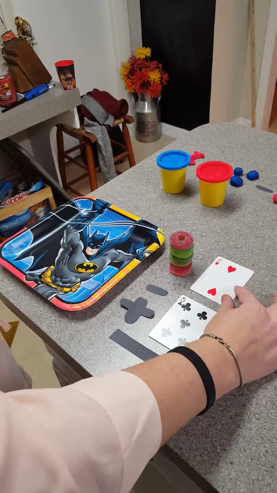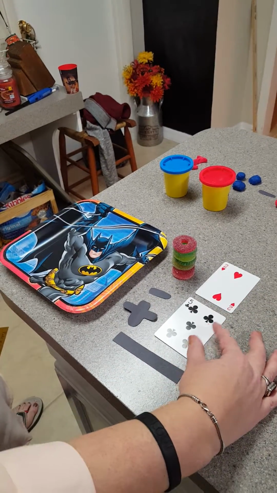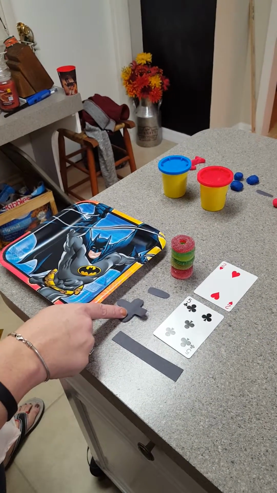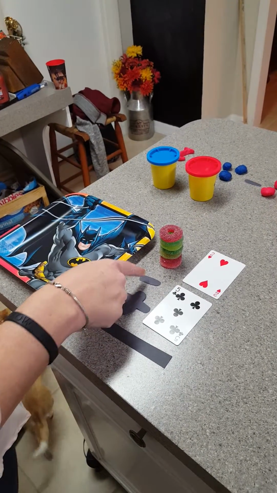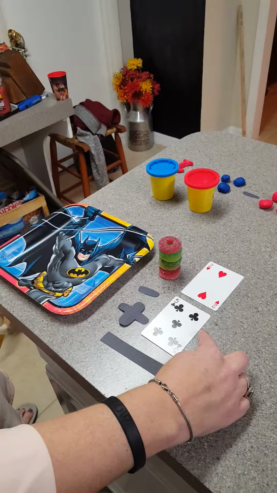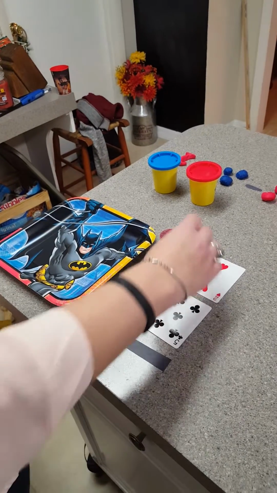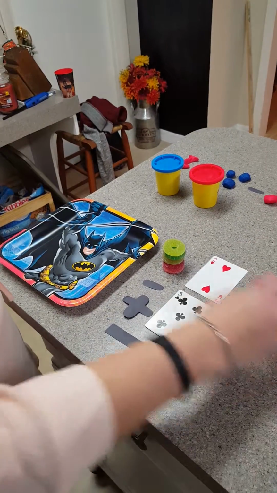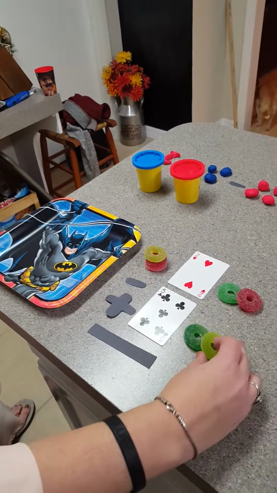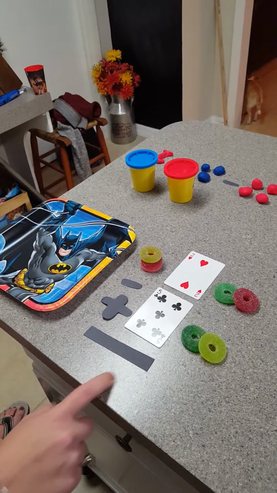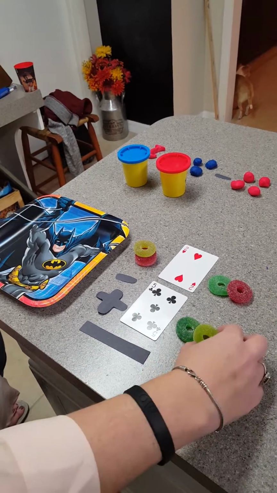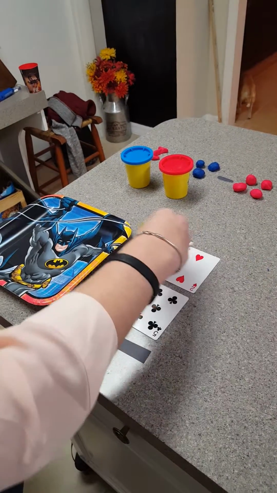And here we have gummy ring equations. So we again have playing cards here representing numbers. You can provide the sign that the children need to follow, whether it be plus or minus, and then they solve the problem by adding 2 and 2, and that would give them 7. So they would write 7 down on their answer, and then they would have snack for later.